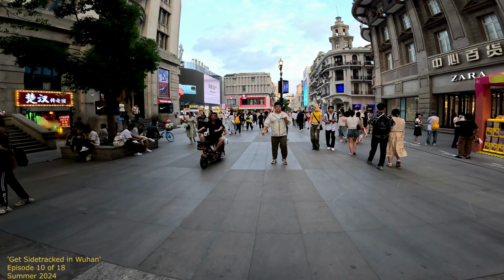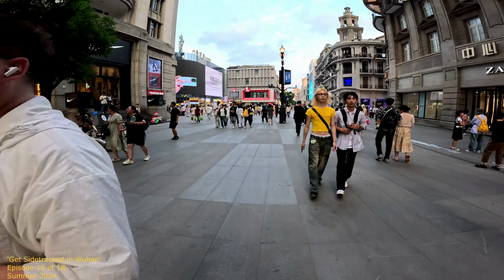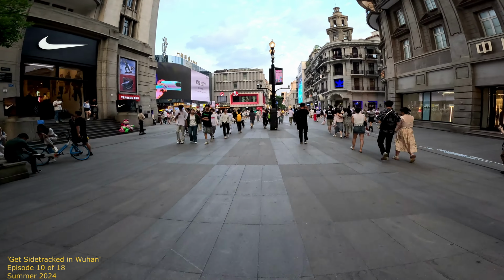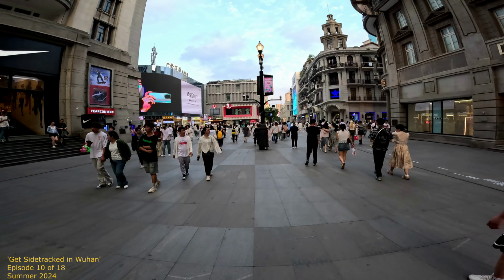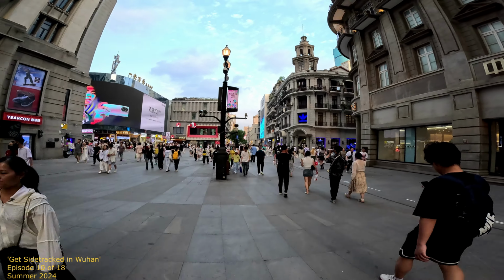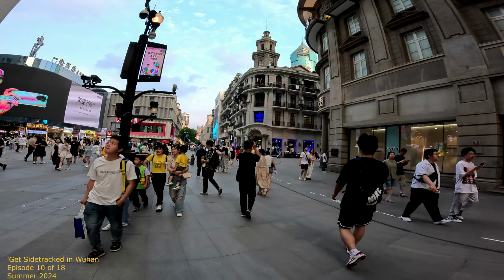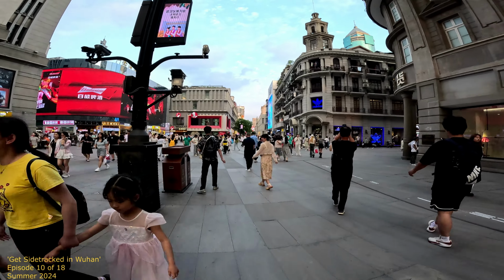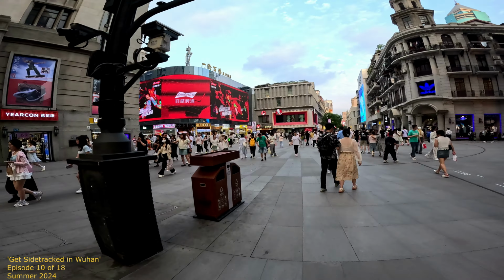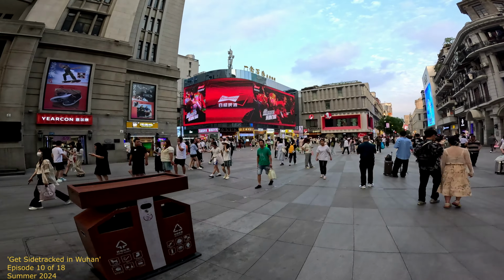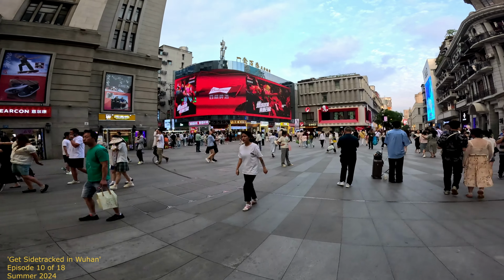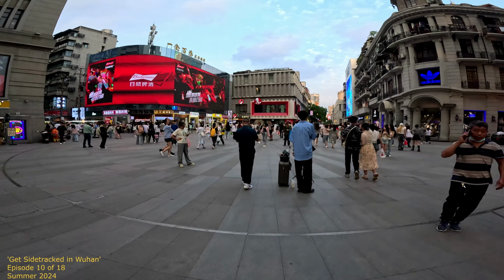So we're gonna open up into a bigger space here in a moment. Kind of European-ish. Zara is over there as well. Lots of people everywhere in here. Lights are coming down, which is what I wanted.